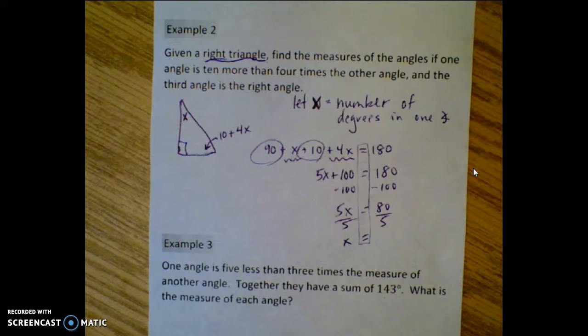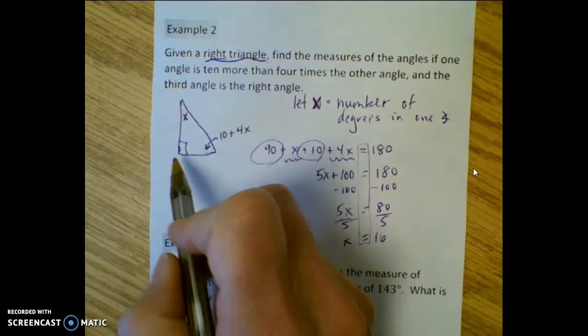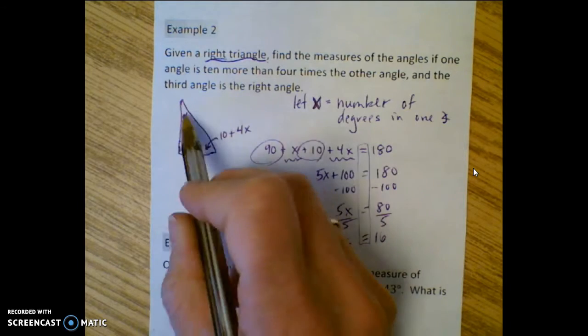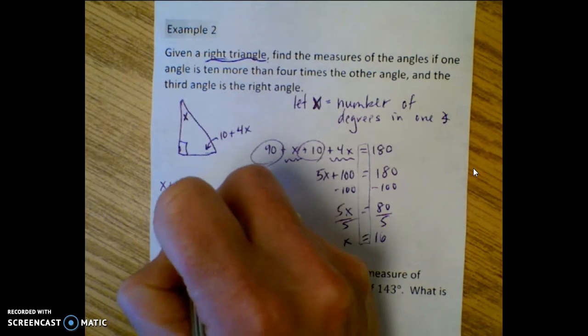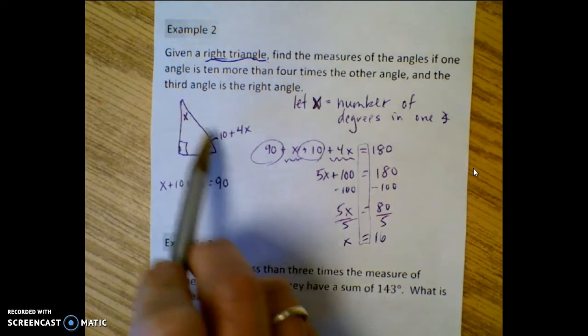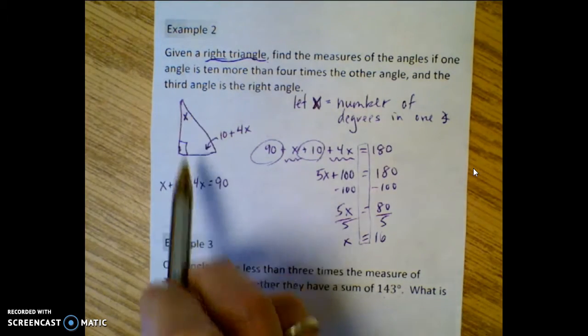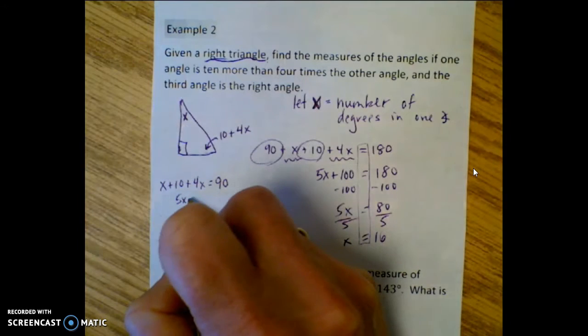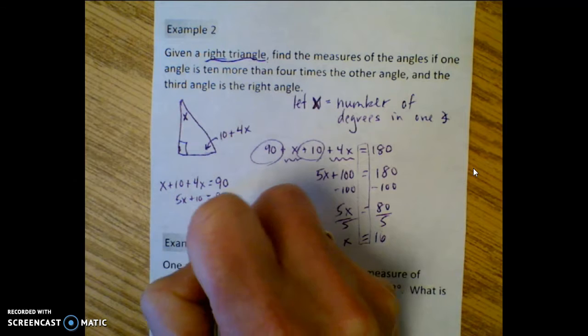The other equation that we could have utilized is the fact that if we already have 90 degrees in the corner, we know that these 2 angles by themselves would have to be the other 90 degrees. 90 plus the 90 is going to add up to 180. So this equation is a bit shorter. It's still going to give us the same solution that we got a minute ago.